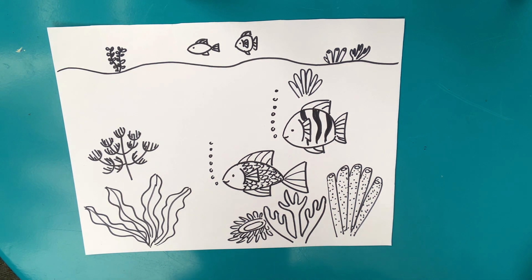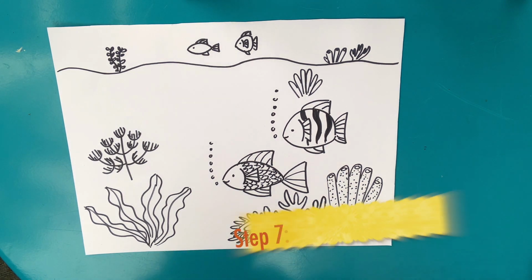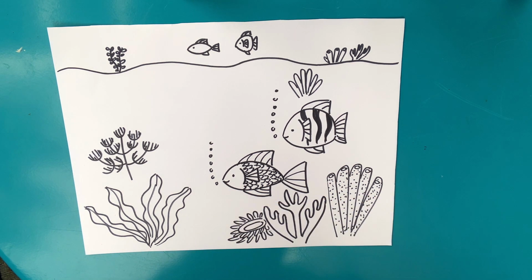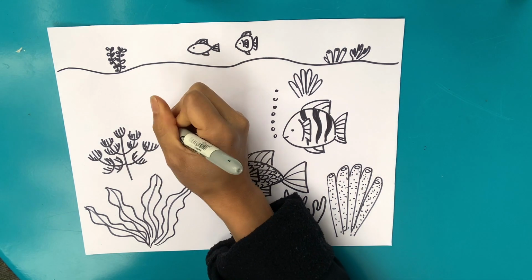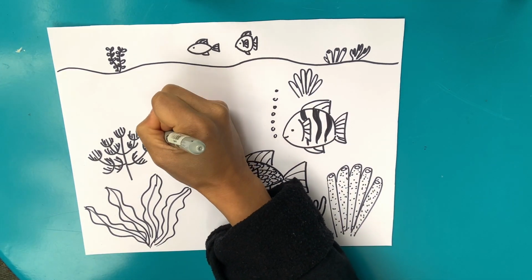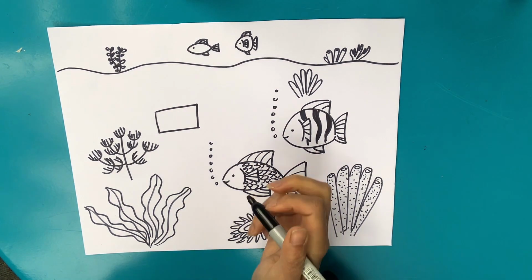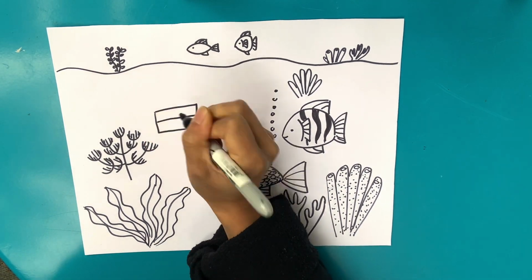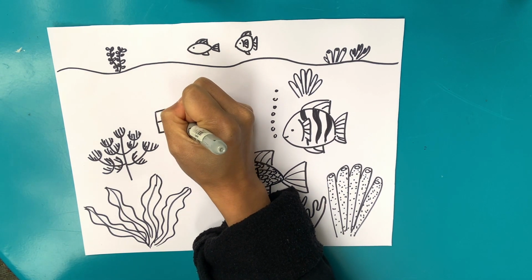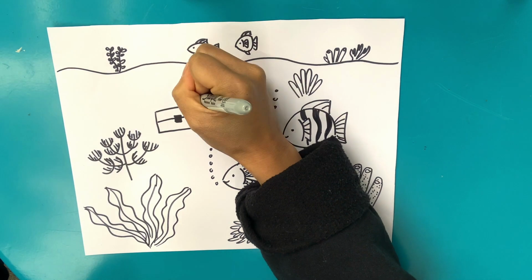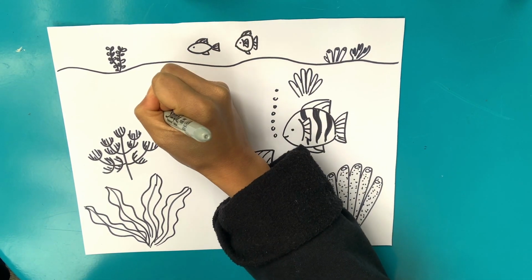The next thing that we can add is converging lines. So there's probably not going to be a road underwater. So to show converging lines, I'm going to add a treasure chest. So I'm going to draw the front part of my treasure chest. It's just a rectangle. I should make sort of the lid, and then there's going to be a latch to keep it closed. And then to draw the converging lines, I can draw the lines that go in.